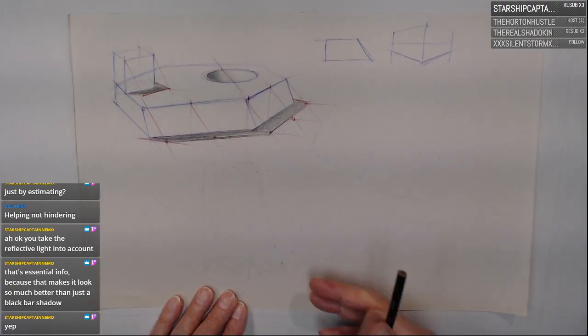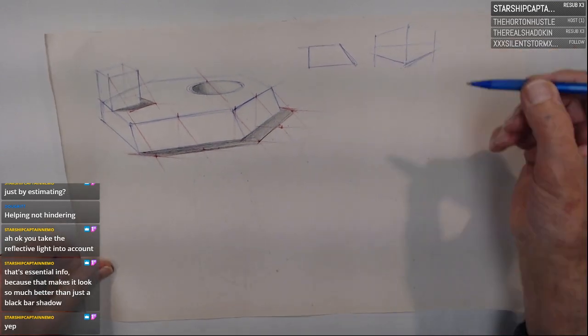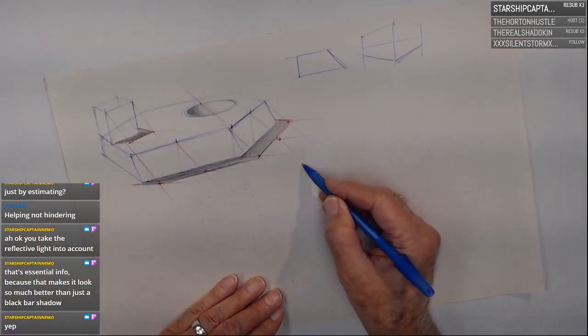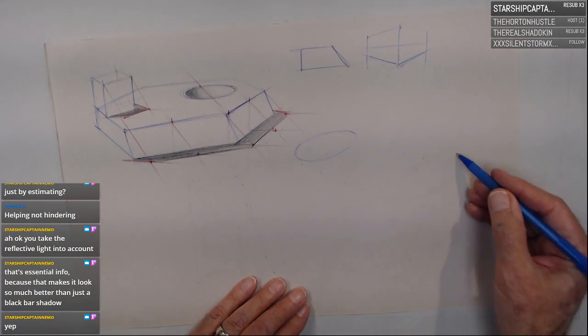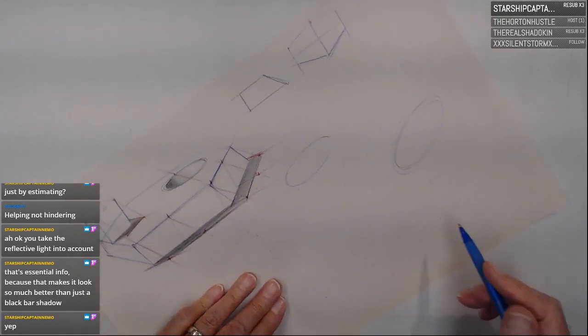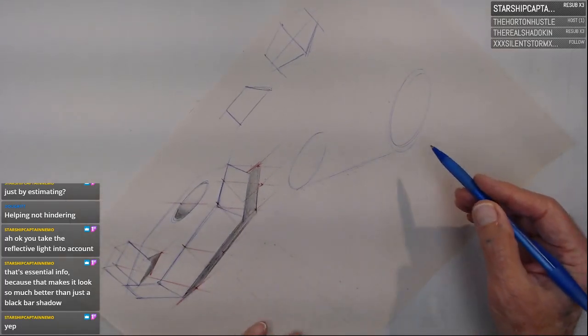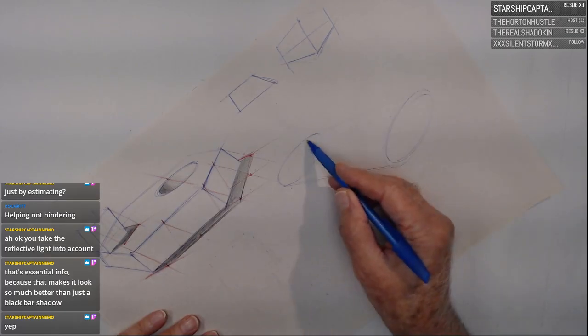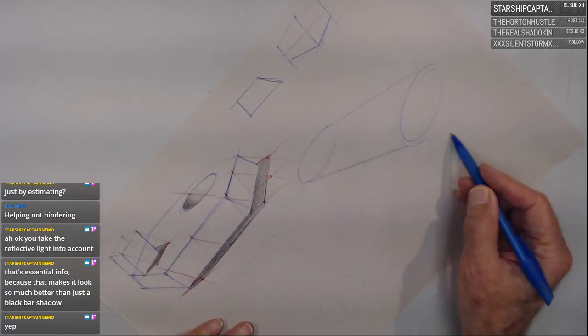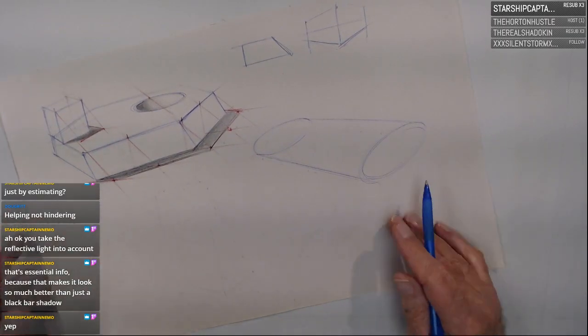So let's go back and do this. Let's go another shape here. Let's go back in and develop this. Let's go a little bit more round again. Let's go back to round, draw through it, sketch the form.